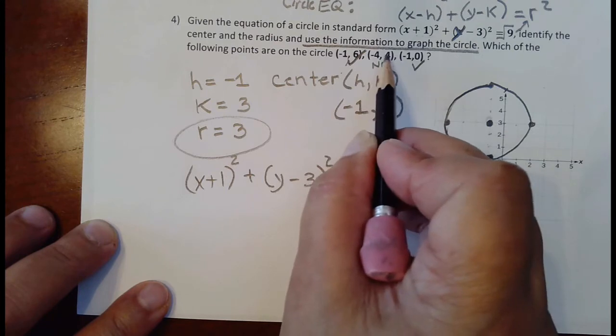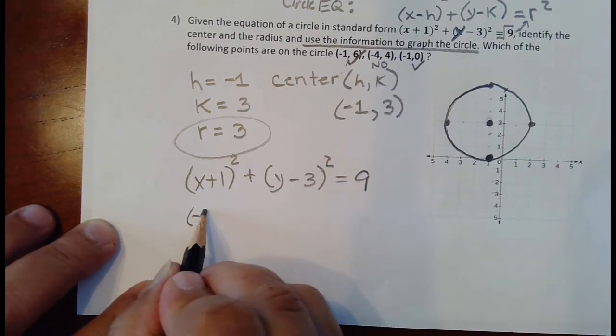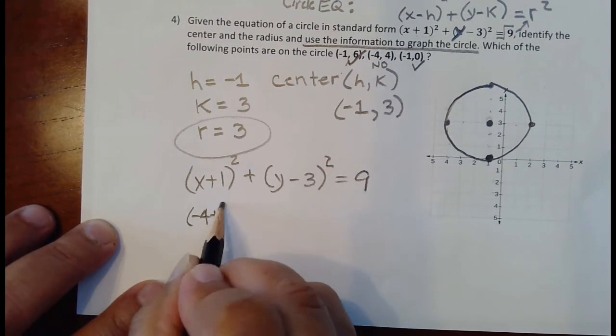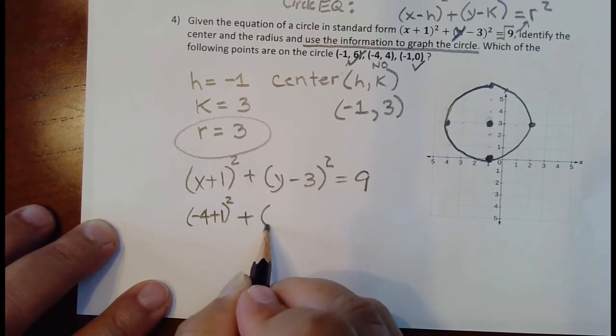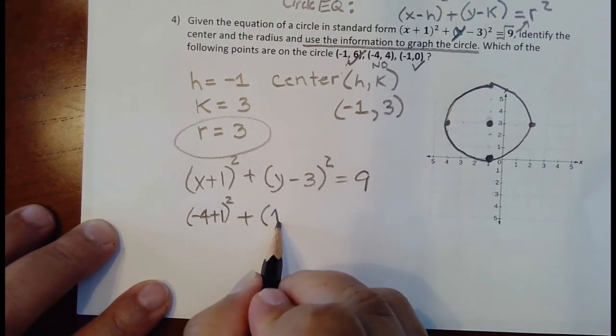If this point, negative 4, 4, the one that we said no to, really is on the graph, then you'll get the same number on both sides. You'll get a true statement. So let's see what we get.